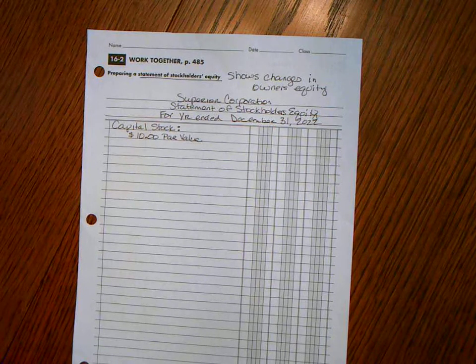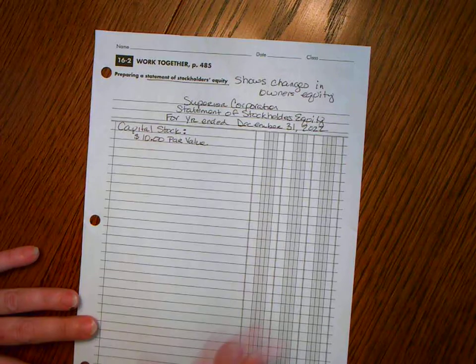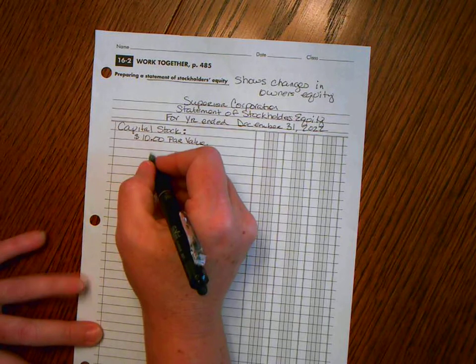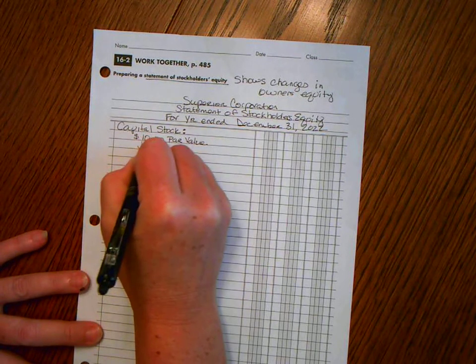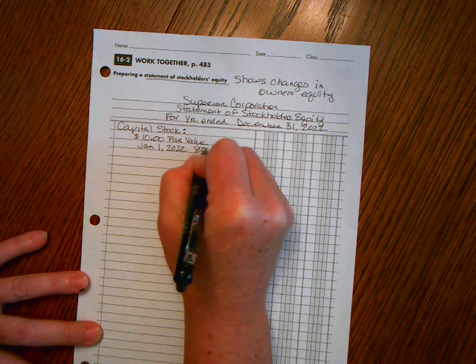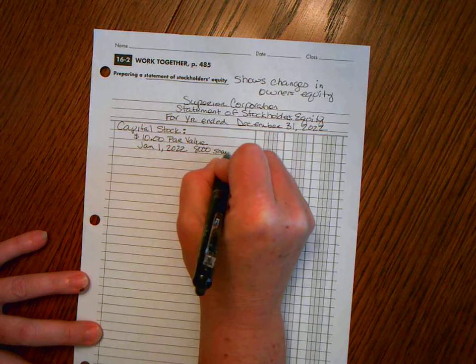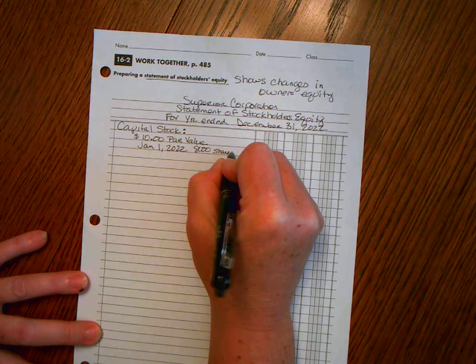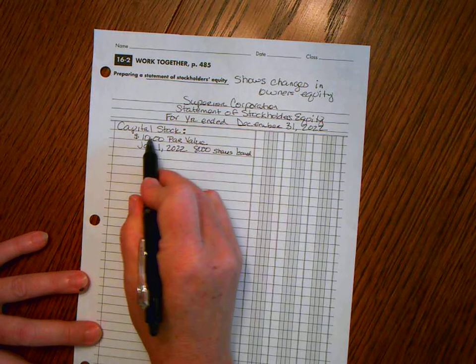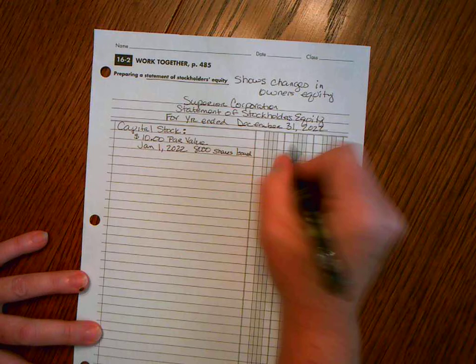And that's how we initially value our stock. So it's a $10 par value stock. So every stock issued is worth $10. On January 1 of this current year, we already had 8,000 shares issued. Okay, so at that point, 8,000 times 10 is $80,000.